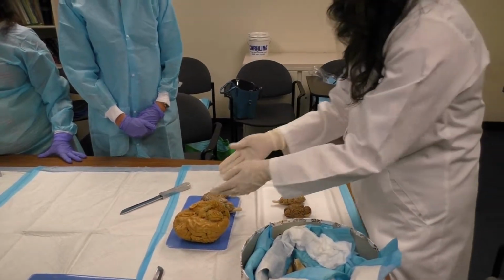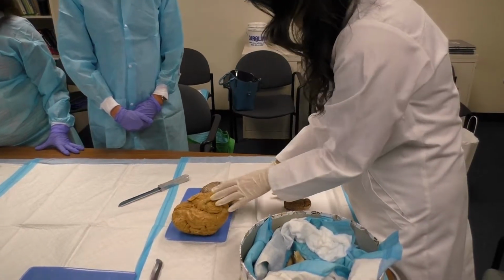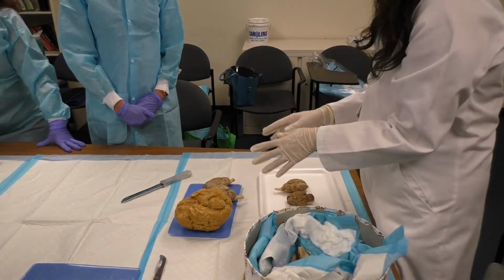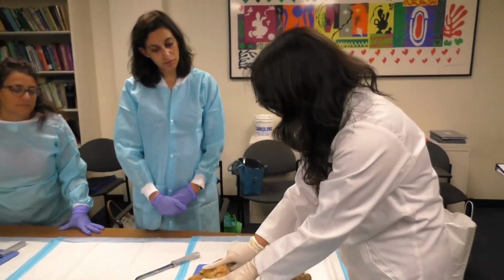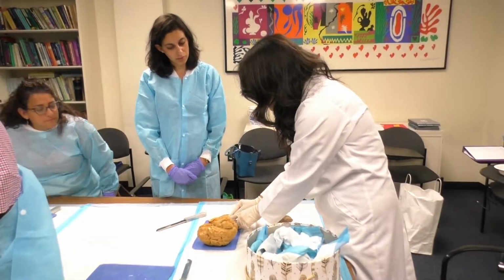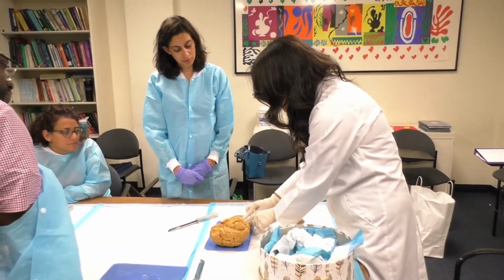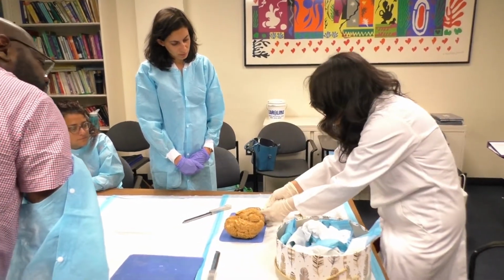One of the main differences between the human brain and the sheep brain is the configuration of the hippocampus. So in the human, it lays flat in the deep part of the temporal lobe right here. And in the sheep brain, it starts down here, but it curves up.